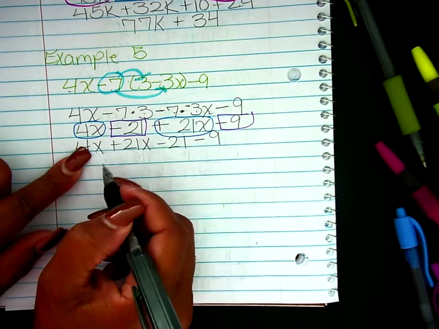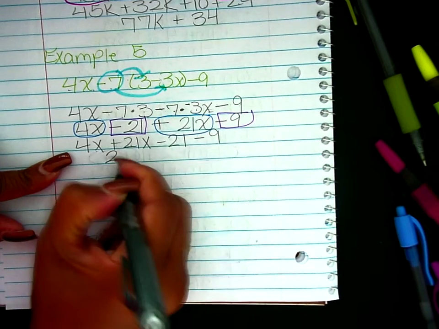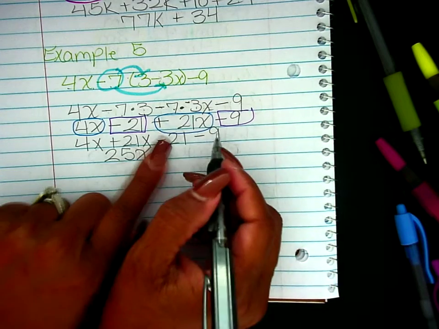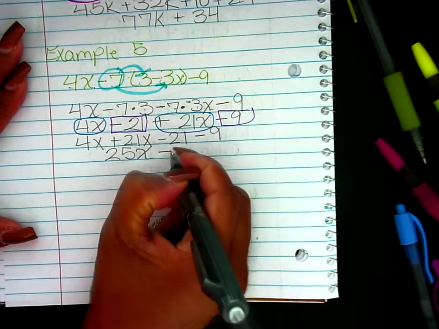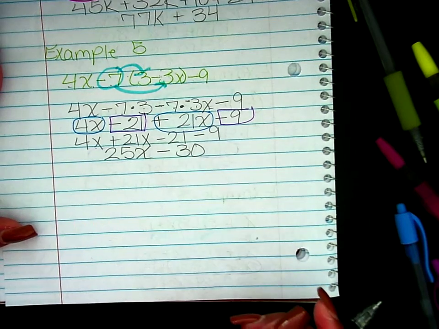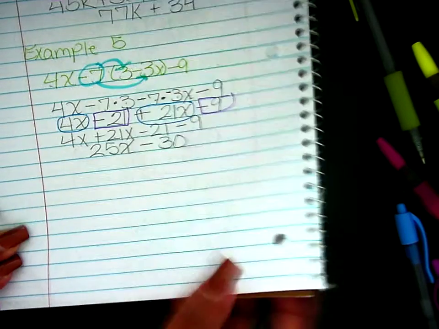Here, the coefficient is a positive 4 and a positive 21. You combine that and the sum will be 25. Affix the x. Okay. Here we have a negative 21 and negative 9. You combine those, you will get a negative 30. Yes, you are done. We're done. We simplified that into a binomial expression. So we're done. Go to the next example.